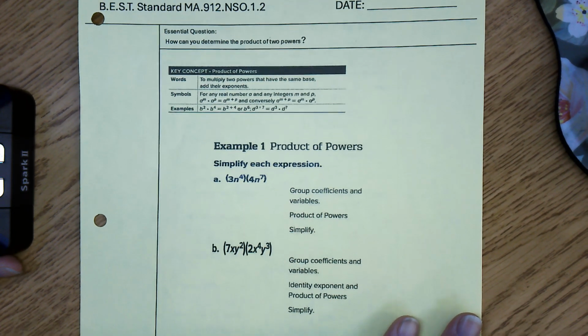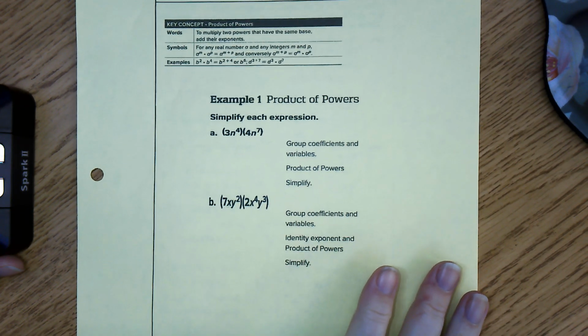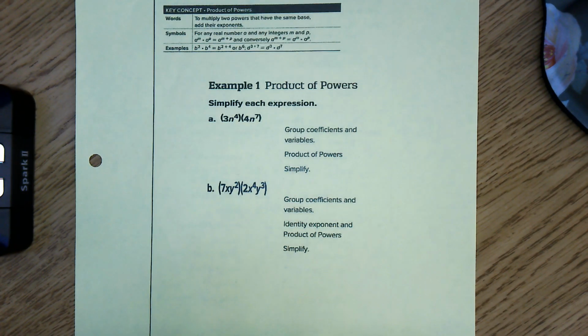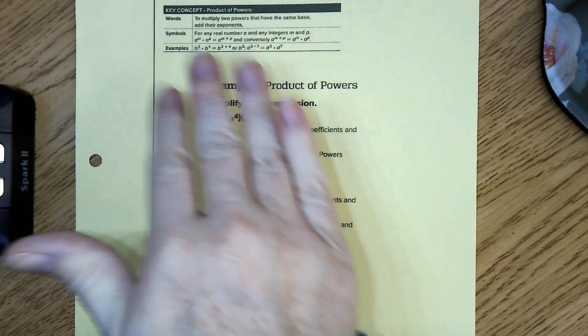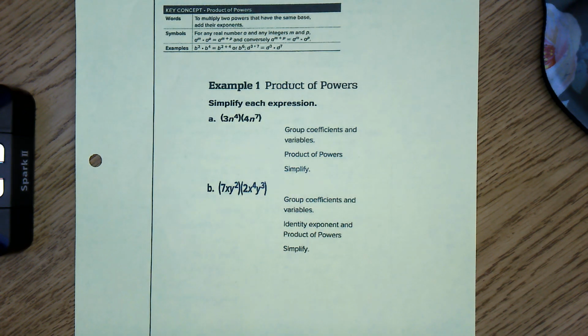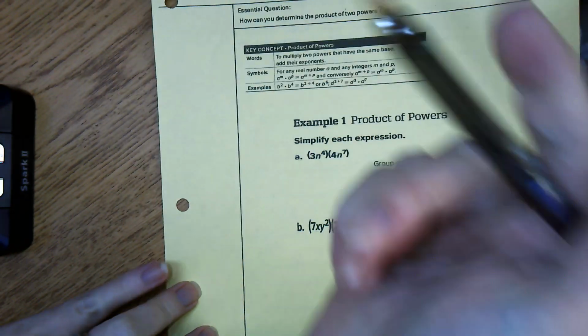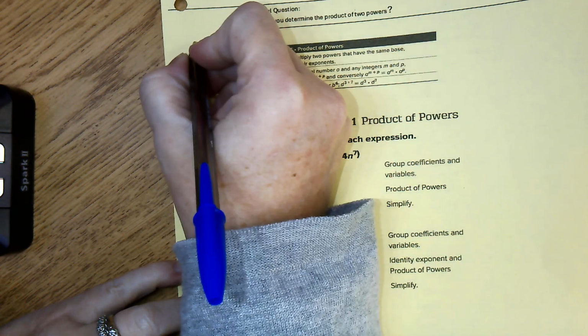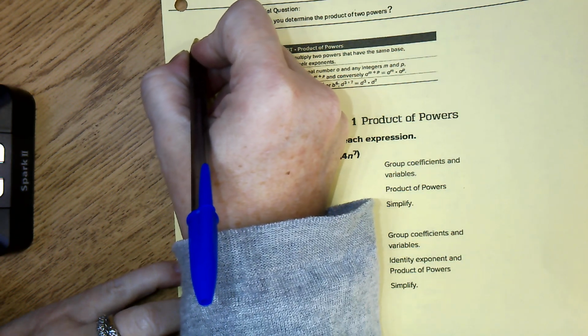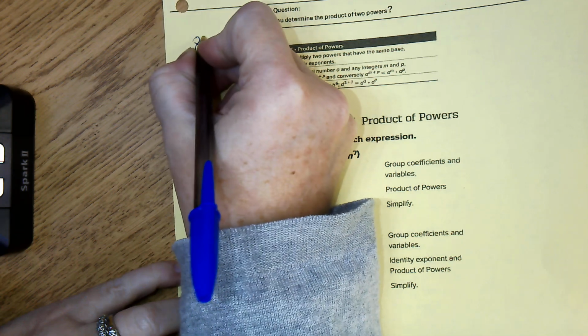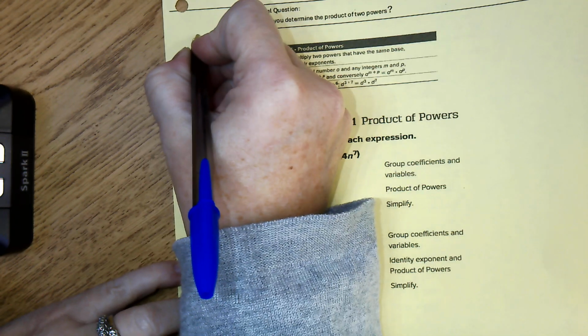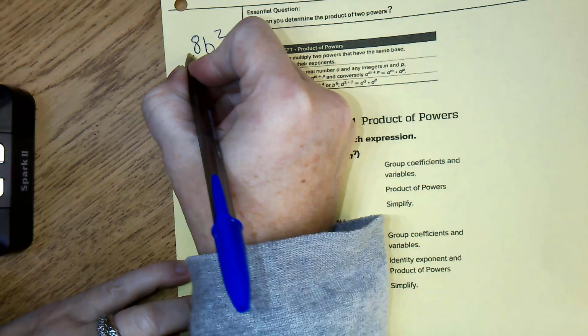So we're going to start with products of powers, okay? We have our key concepts here, and I want to pull a couple things out of them. If you have, say, 8b squared, this is a term. This is your coefficient.